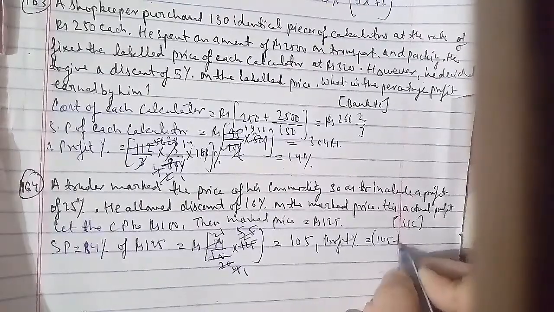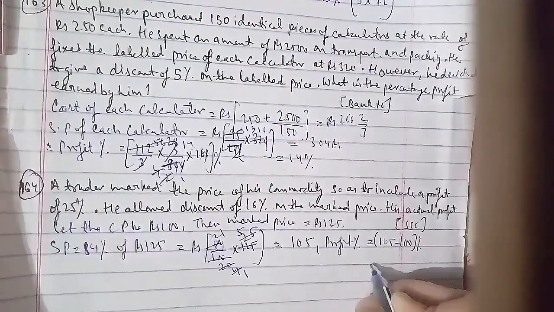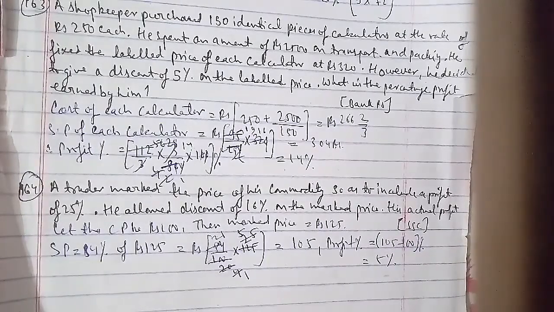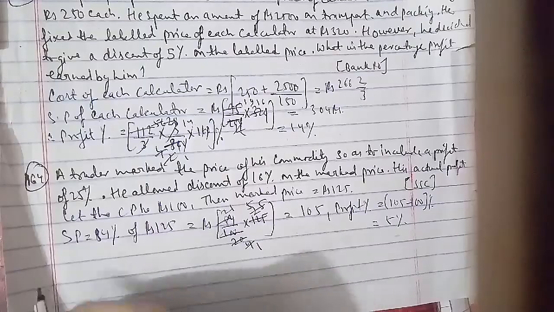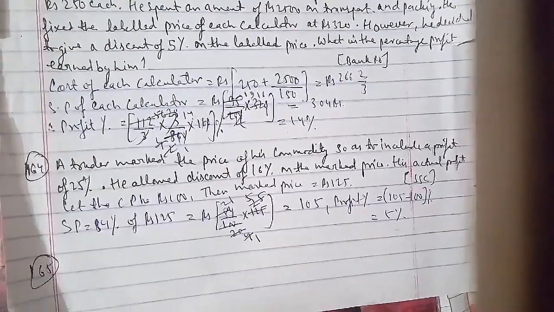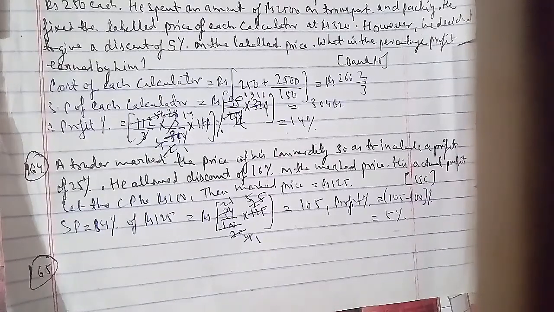If he allows a discount of 6 1/4%, then his gain percent is to be found. So that is what we'll have to discuss. Here we go ahead, and we'll find out the solution for the same.